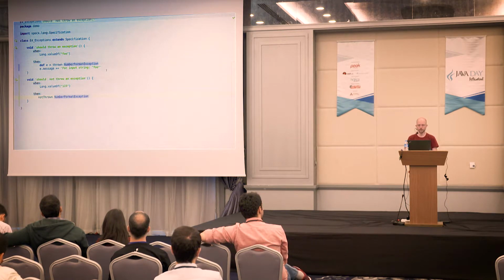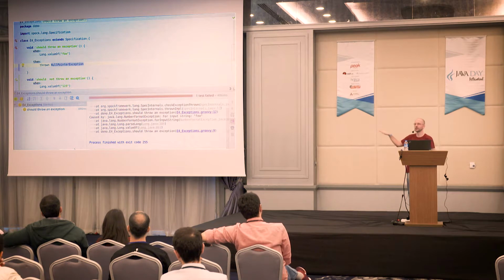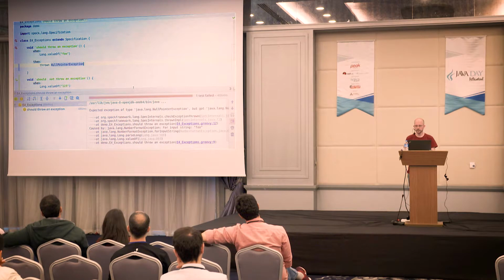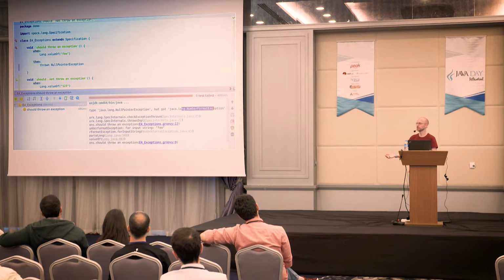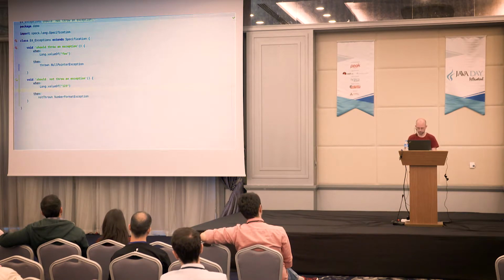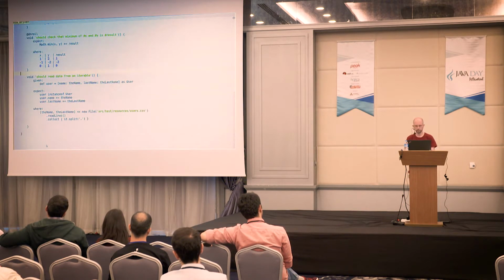And the last thing I want to show you about this is what happens if I expect, let me delete this, a different exception. For example, null pointer exception, which this should be wrong. You shouldn't expect a null pointer exception on a test, right? So the test is red, and we can see here the output. Expected exception of type null pointer exception, but instead we got number format exception. Okay? You can check a lot of things with these thrown and not thrown methods.